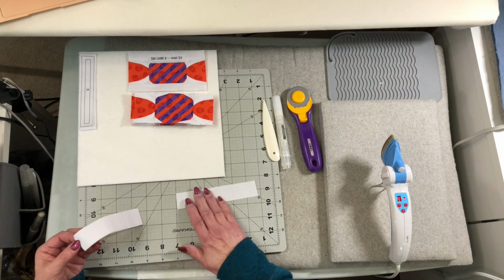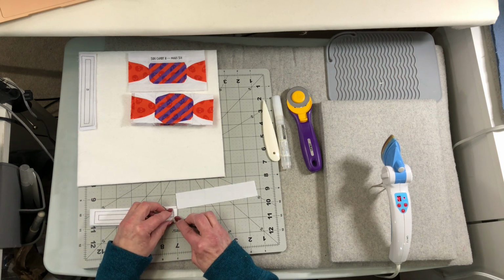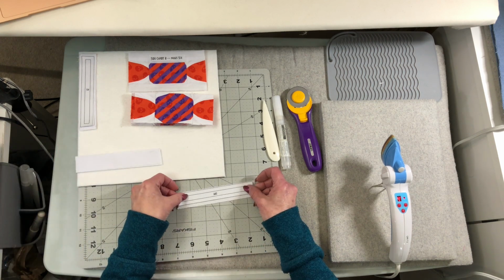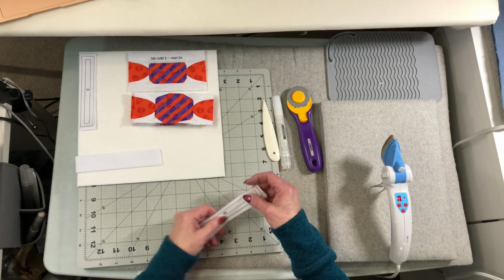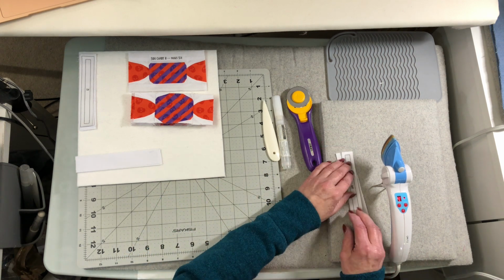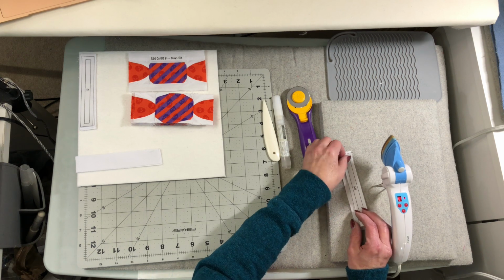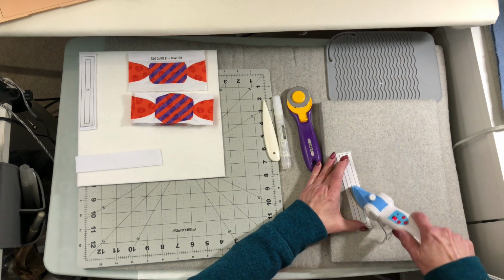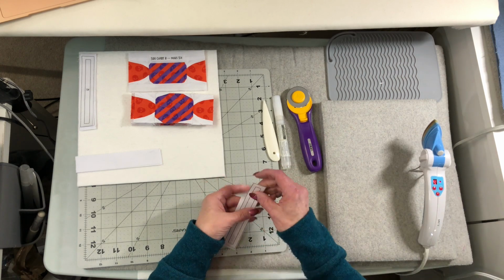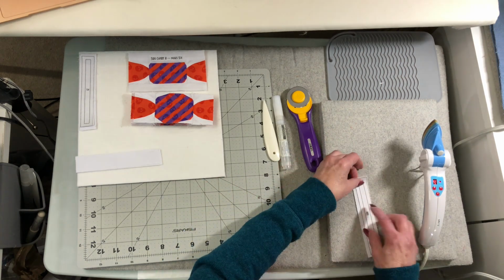Okay, now we're working with the Z and AA sections, and I cut them a little bit bigger, and now I'm going to trim them. Oh, look at those fingers go. Not quite right yet, is it, Shirley?